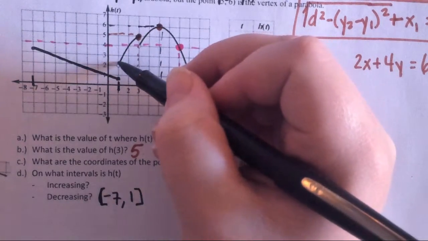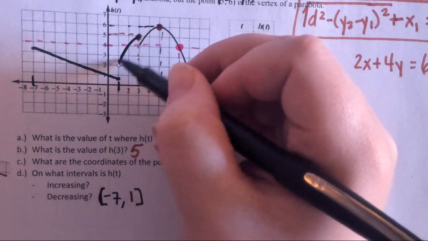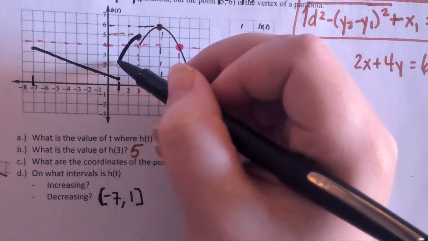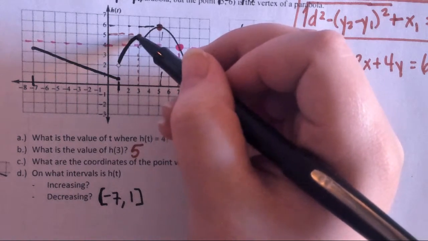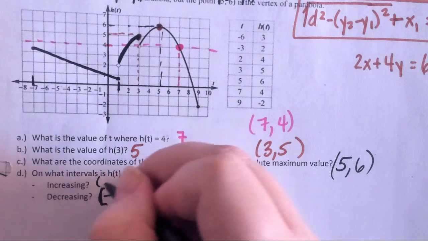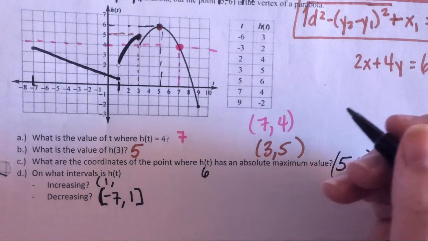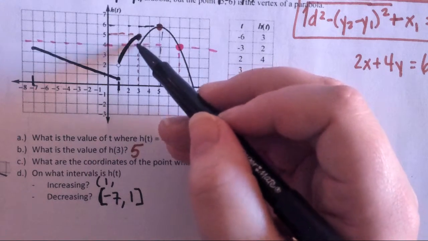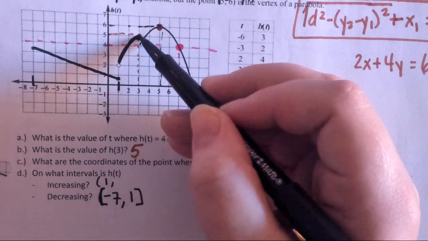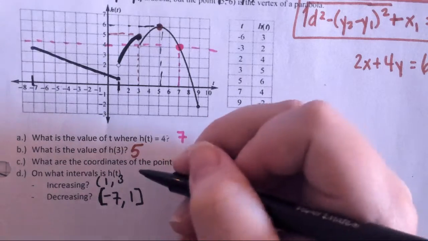Okay, but this next part right here, is that increasing or is that decreasing? It's increasing. Thank you. So we're going to say it's increasing from 1 to what point? 3. Thank you, table 3. You can have a point.